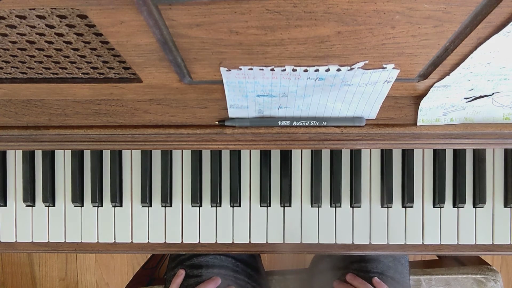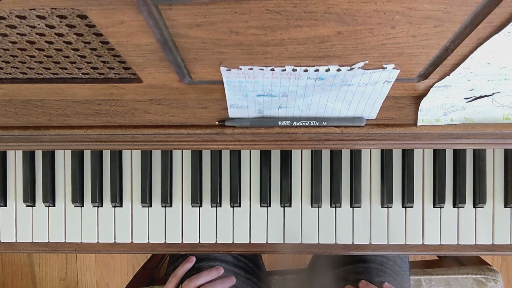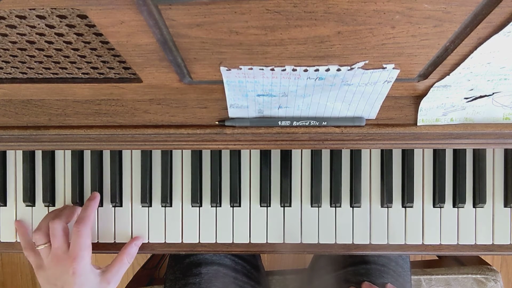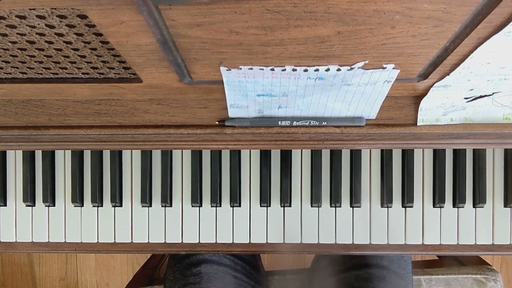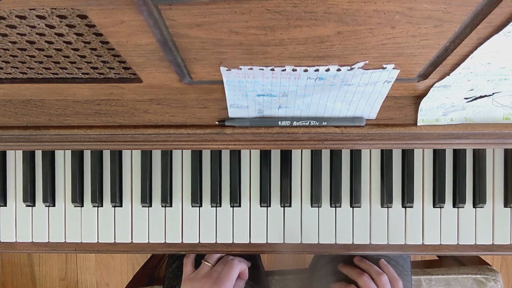Okie doke. That was good enough. Yeah, the song's actually a lot more complicated than I certainly thought at first glance. I did use Synthesia in a couple parts to kind of check myself.